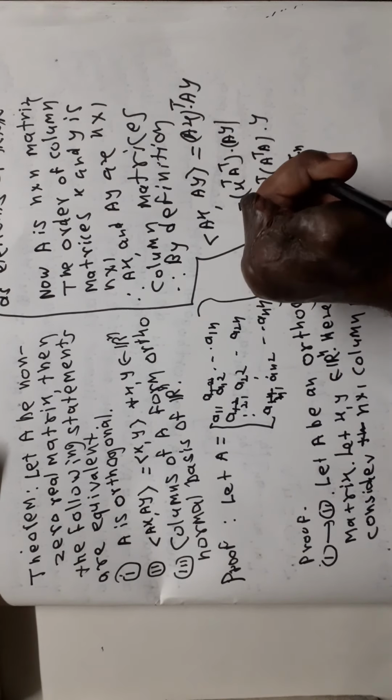Now we prove that 2 implies 3. Here A is an orthogonal n by n real matrix, A with entries A11, A12, A1n and so on. Since A is orthogonal, A transpose A is equal to A A transpose, which is the identity matrix. Let x, y belong to Rn, where we consider n by 1 column matrices as elements of Rn.